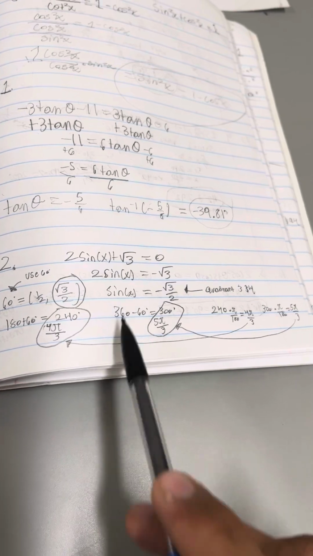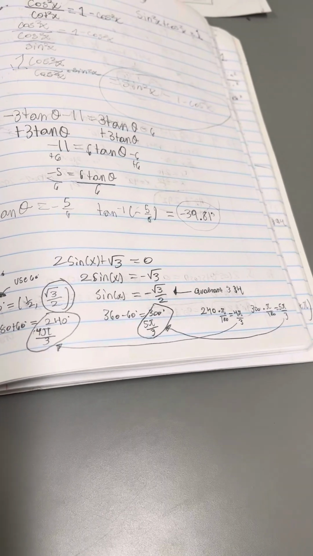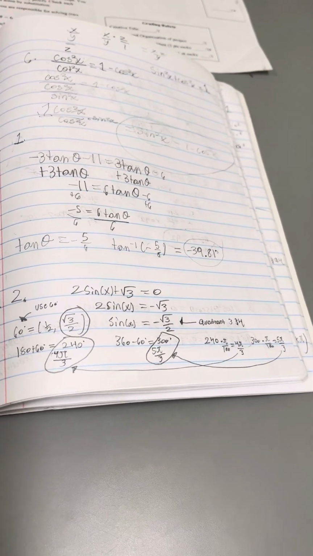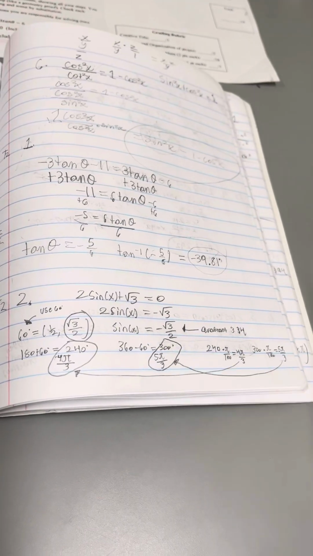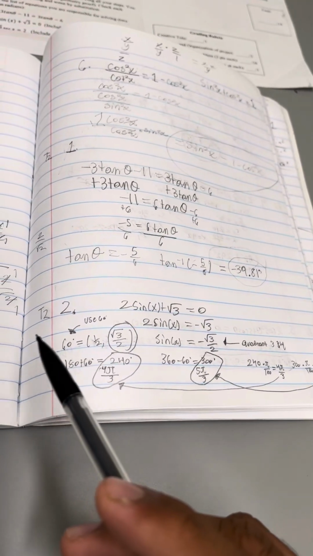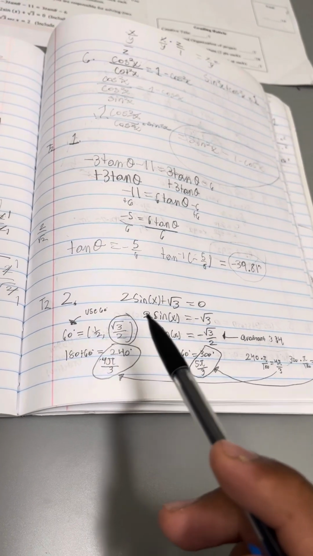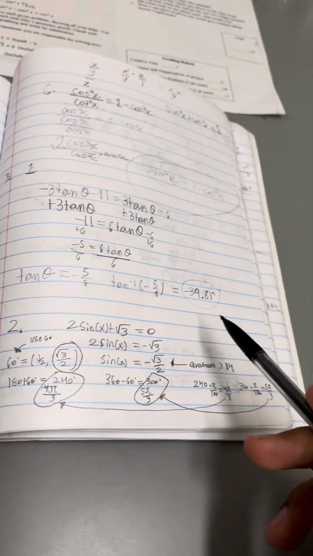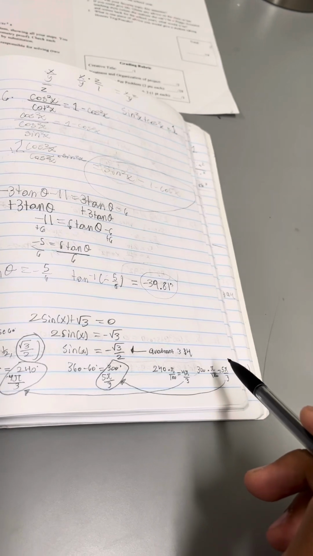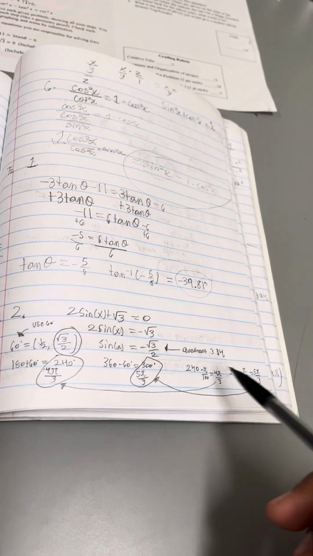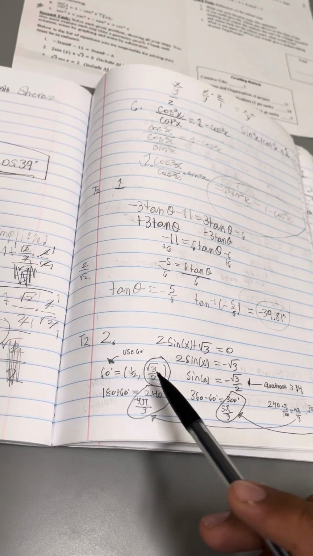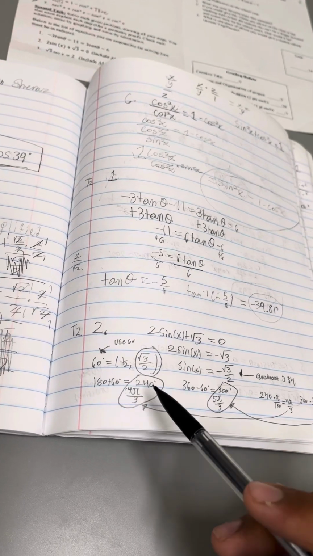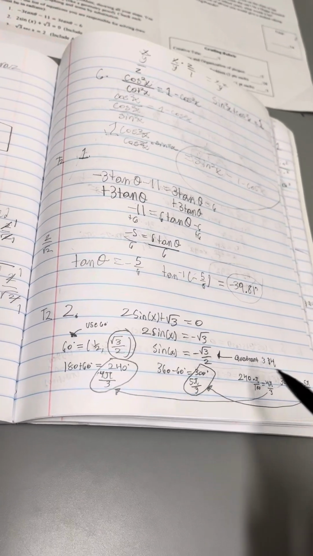After that, I was looking at my inner brain and thinking, what in the unit circle equals negative square root of 3 over 2 for sine? And then I found out it was 60 degrees. 60 degrees equals square root of 3 over 2, right? So then, since it's a negative, it's going to be in quadrant 3 and 4, right? So then I was like, okay, we're going to add 180 plus 60. It's going to be 240 because that's in quadrant 3.